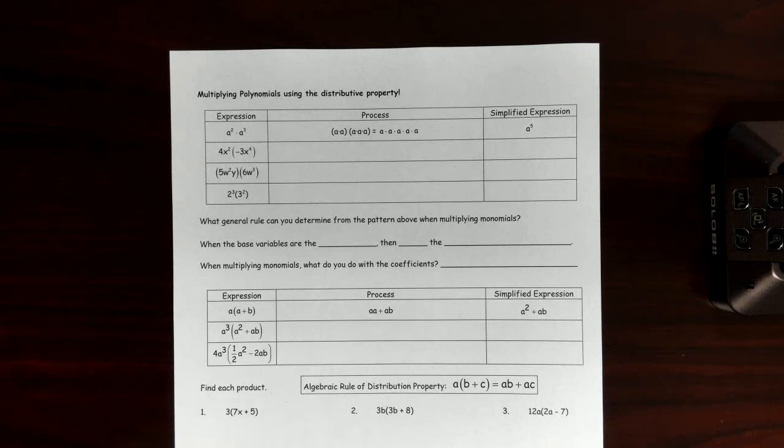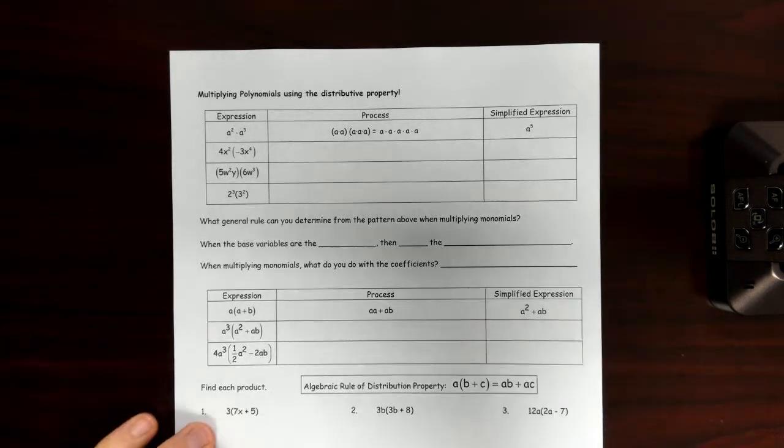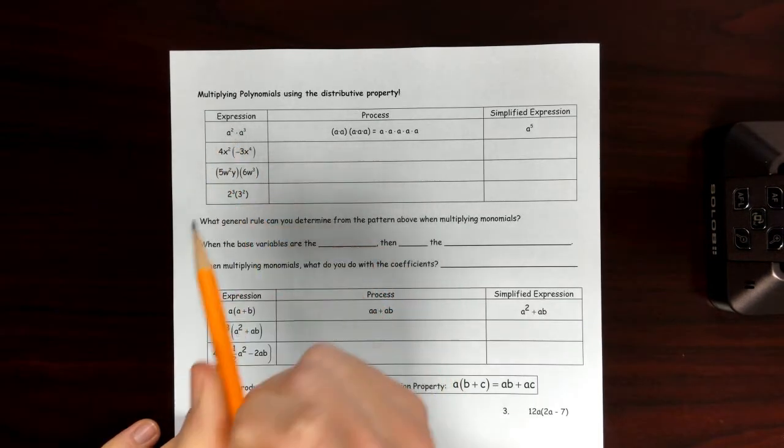Let's talk about how to multiply polynomials. So we're going to talk about how to multiply a monomial times a polynomial today. We're going to talk about the distributive property of polynomials. And then next lesson we'll get into the FOIL and box method. Alright, so looking at how to multiply two polynomials together.